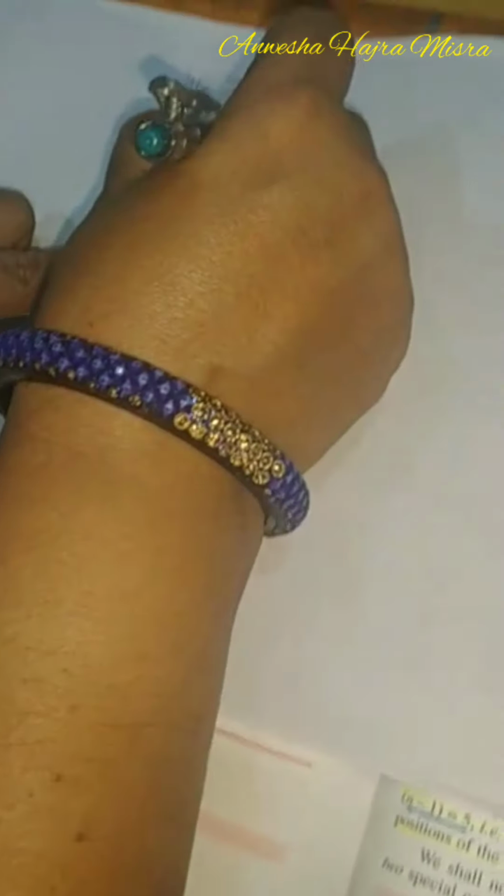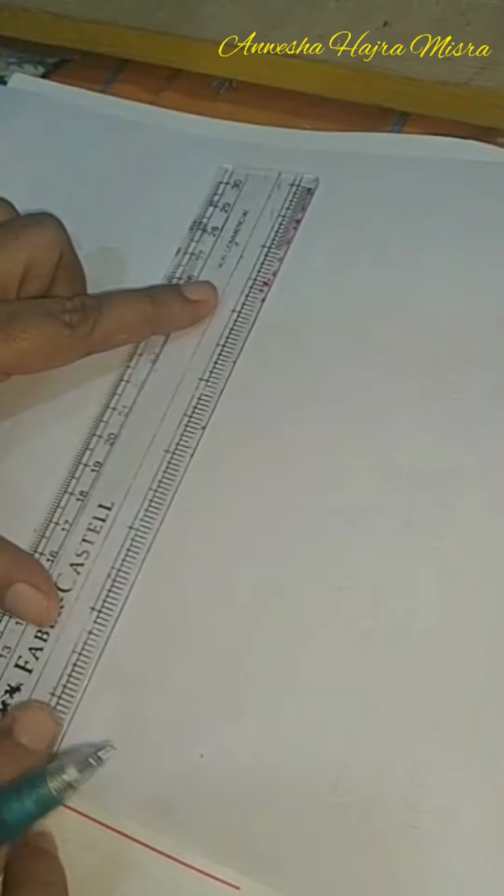The ray diagrams for parallel mirrors. Here you have two parallel mirrors. I am taking two parallel mirrors.